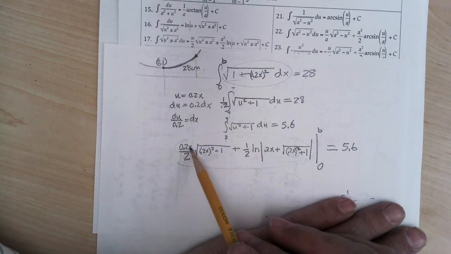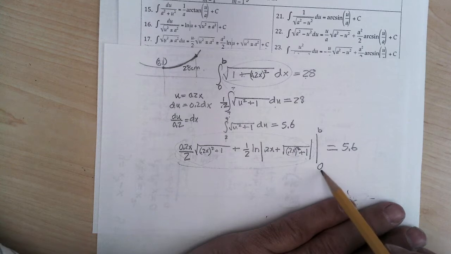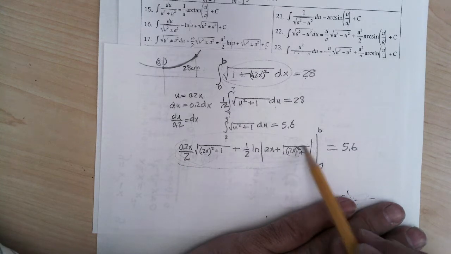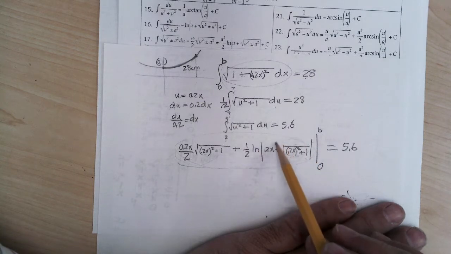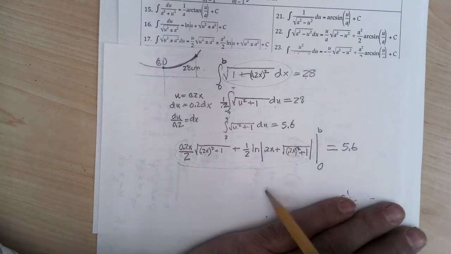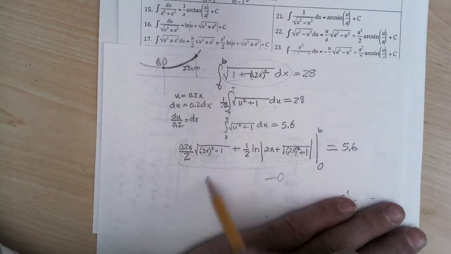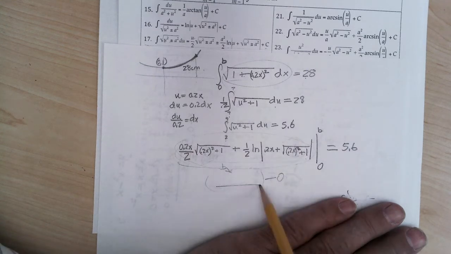And 0 times all of this is going to make that be 0 when I put 0 in. This would be 0 plus 1, which is 1, and ln of 1 is 0. So if I put 0 into this, I get 0. So it's minus 0, and then b in for all the x's. So this has to equal the 5.6.